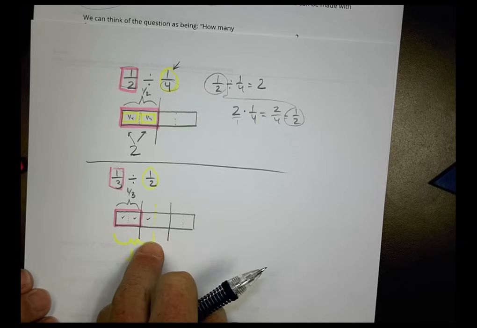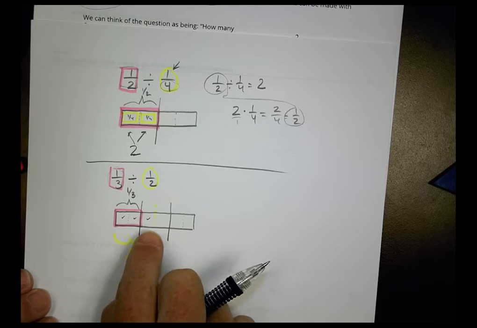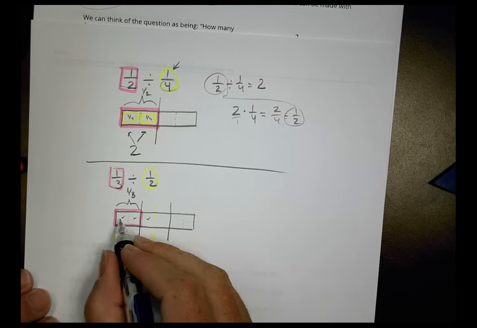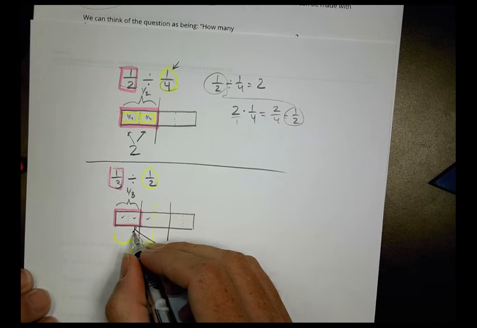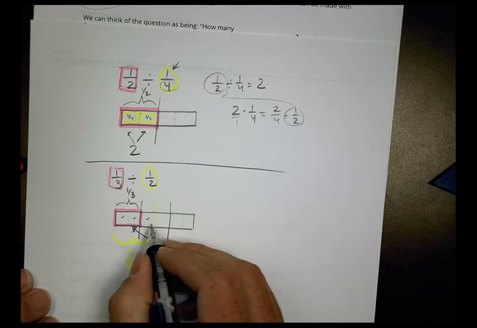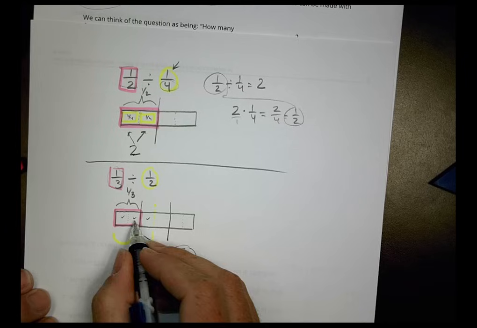Now, of those segments, how many of them are in the pink box? Well, there's 2. So there are 2/3. 2/3 are inside of this space here, because I just turned that half area into thirds and we're only getting 2 out of the 3 that are there.